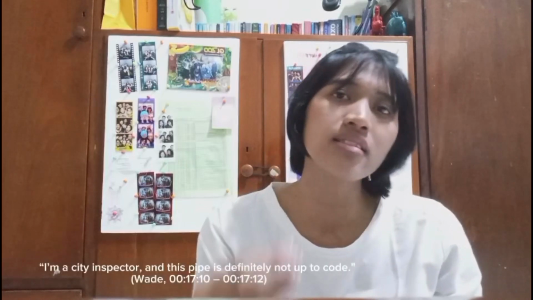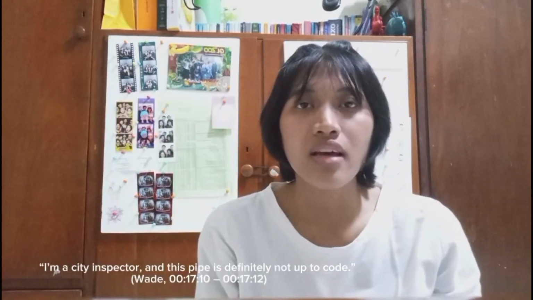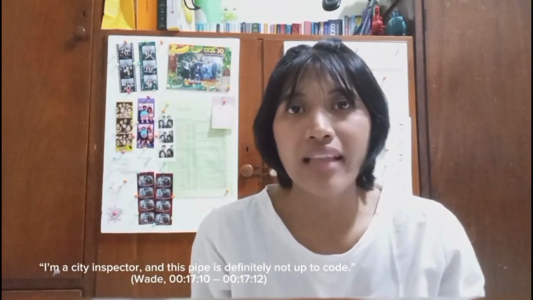Number 6, it is formal authority and FTAs. The quote sentence is, "I'm a city inspector, and this pipe is definitely not up to code." So the analysis is stating his role and citing a violation is a bald on-record FTA that threatens the shop's positive face, or reputation, and negative face, its autonomy. The formal official language underscores the power asymmetry and high imposition, which he later tries to mitigate with an offer of help.